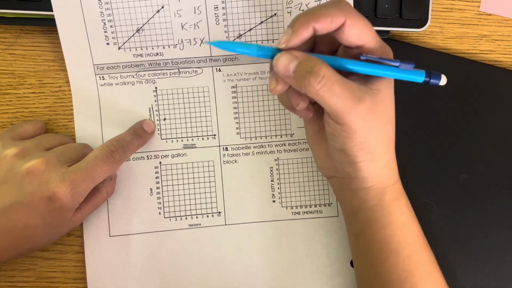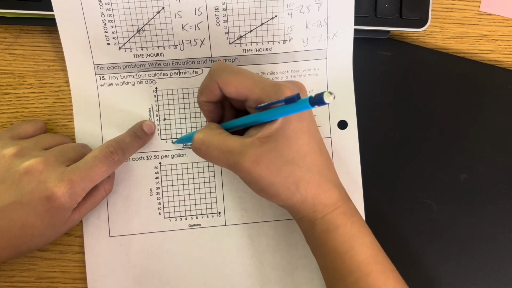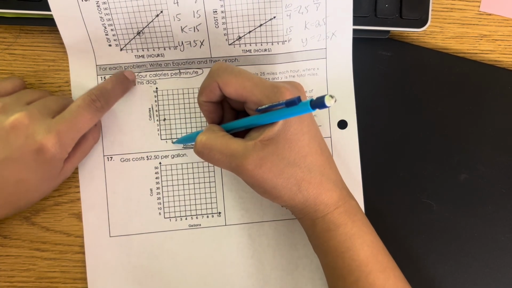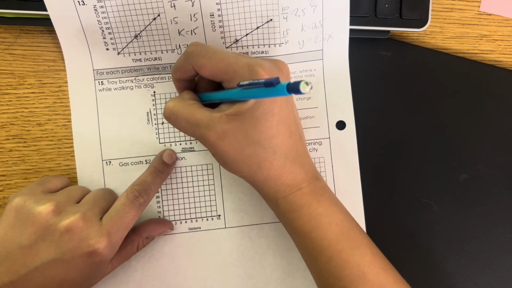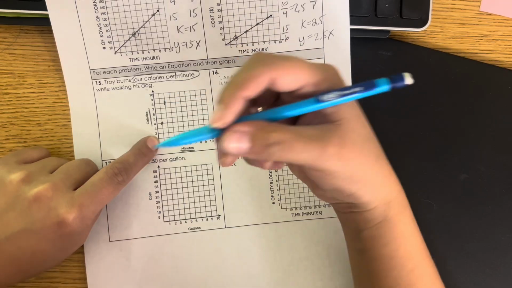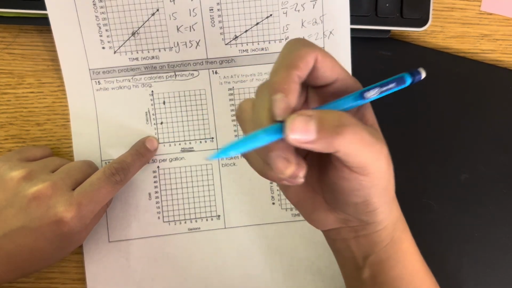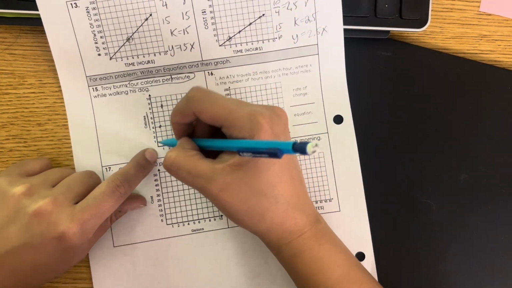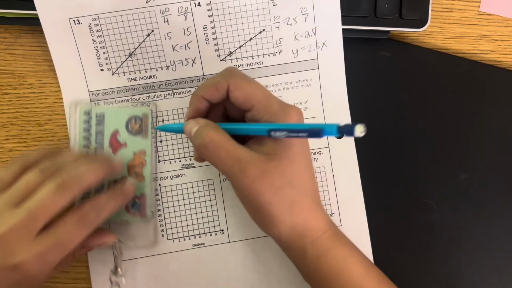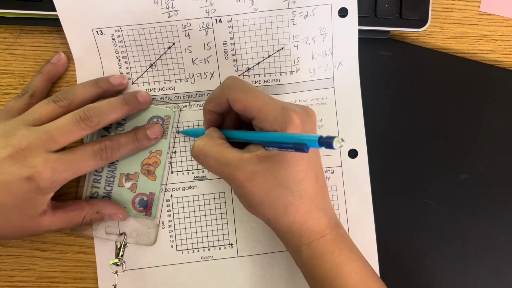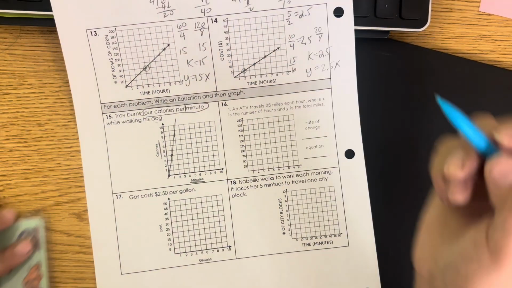Well, how many calories do you think I would burn in 2 minutes? Well, if 4 calories is 1 minute, 2 minutes would be double that, so 8. Now, if you have 0 calories, that would also mean 0 minutes, so it goes to the origin. And so then you take your ID or ruler and you just draw a line. If I lost you, let me show you again.